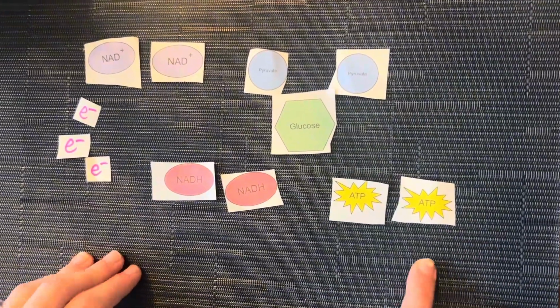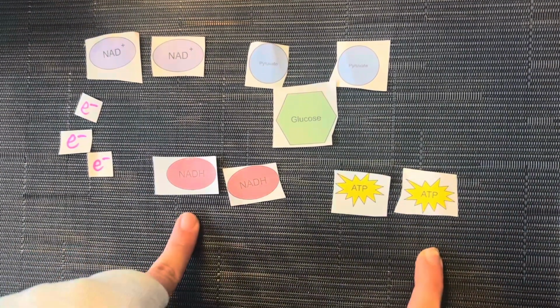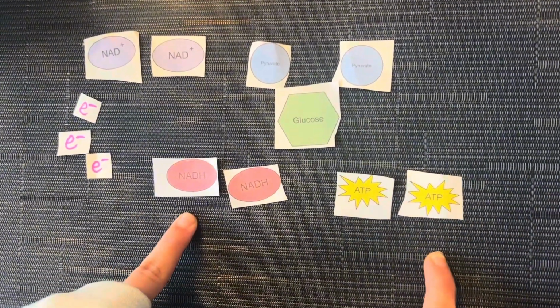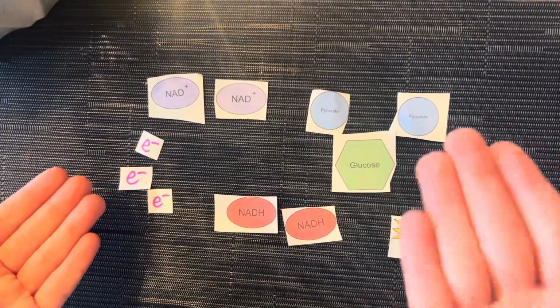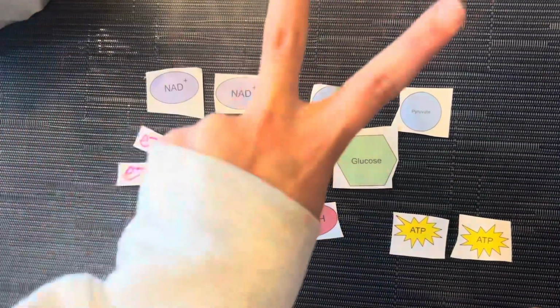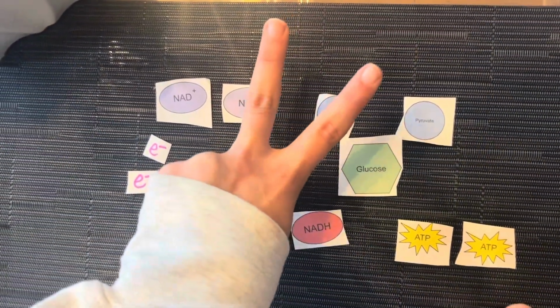The ATP are released into the cell for energy use, while the two NADH travel to the mitochondria, carrying high-energy electrons to the electron transport chain. The two pyruvate molecules created from the splitting of the glucose molecules go on to stage 2 of cellular respiration.